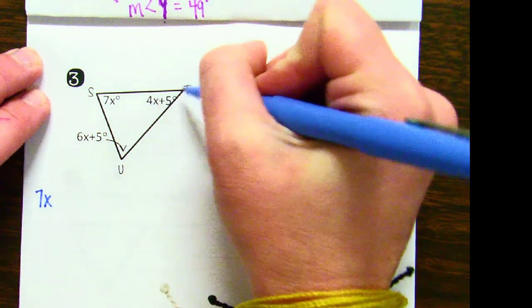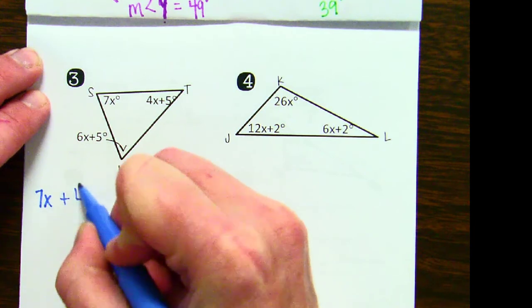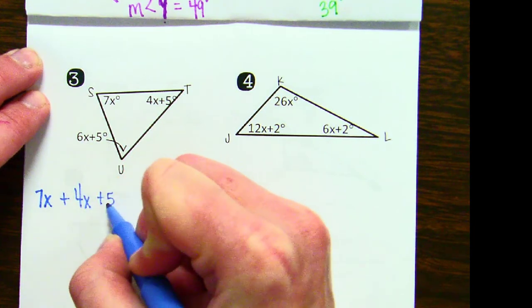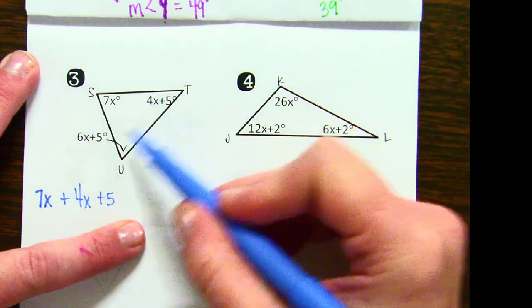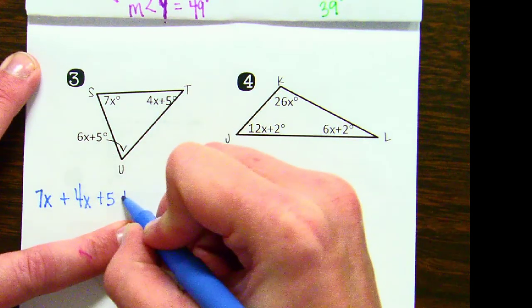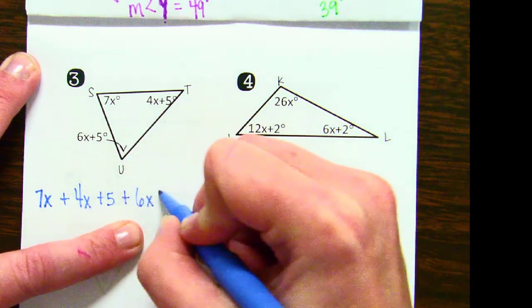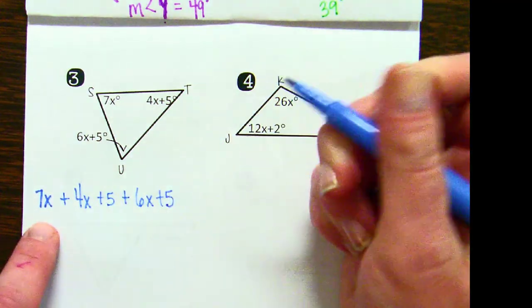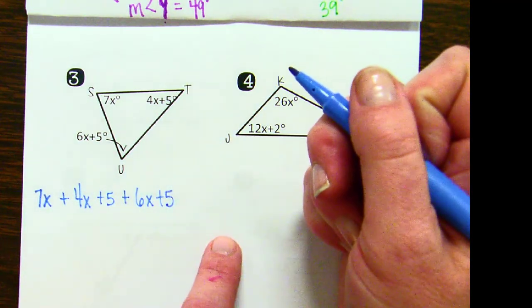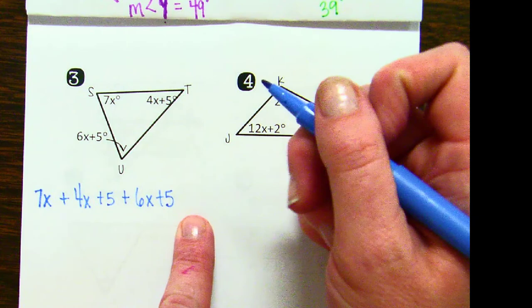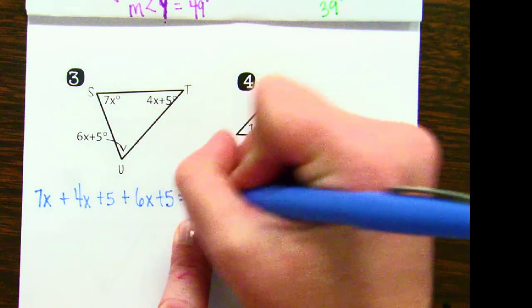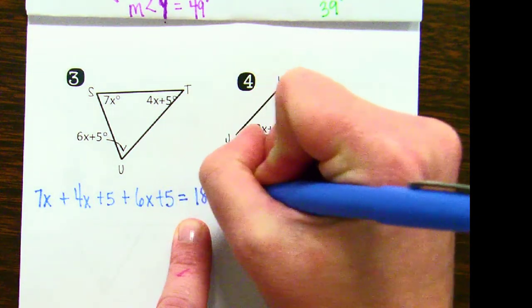Angle T is the expression 4x plus 5. Angle U is the expression 6x plus 5. So that's a big long expression right there. But every triangle ever, those 3 angles all together make 180 degrees.